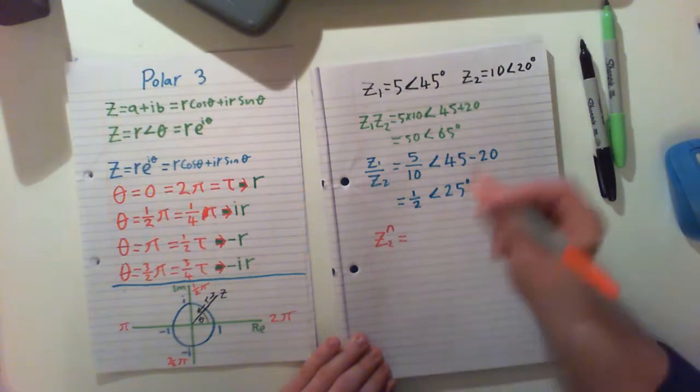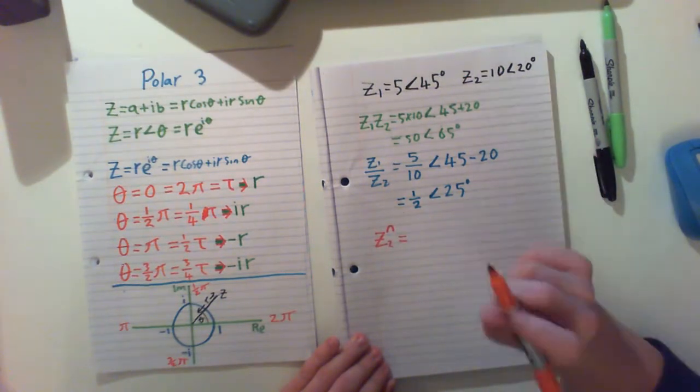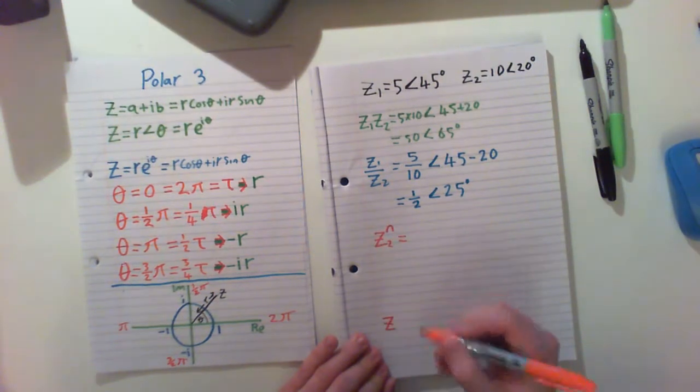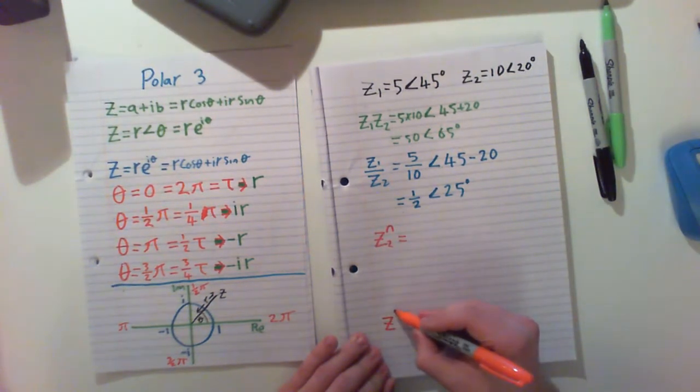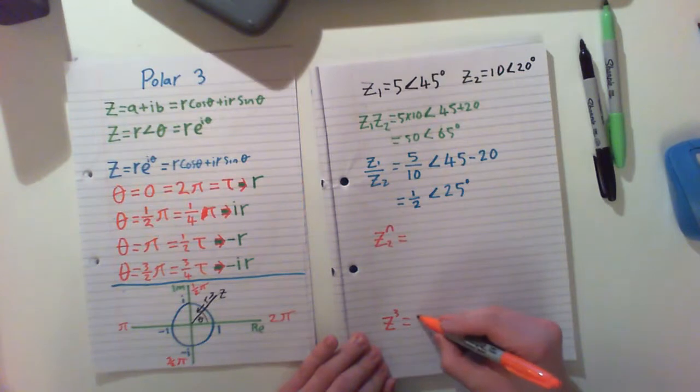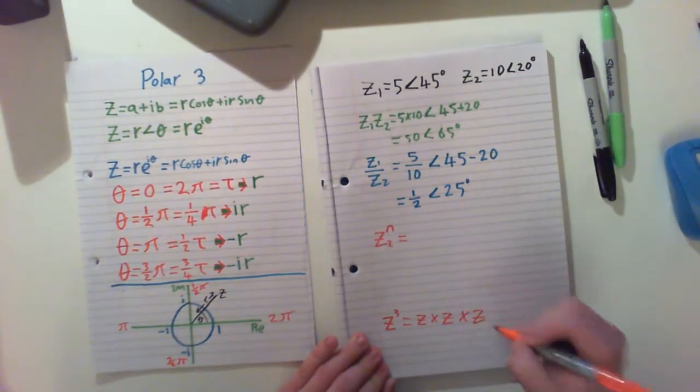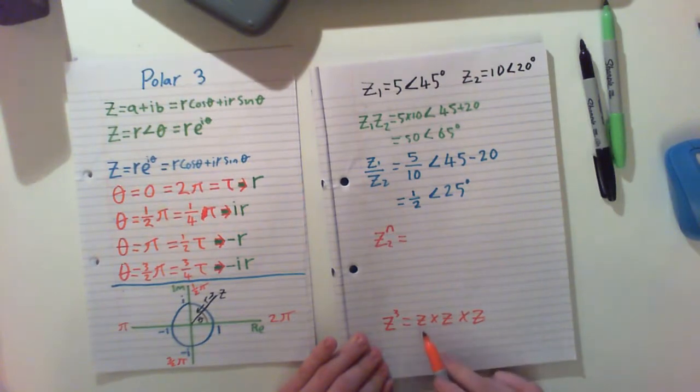And this is also just to remember, think that if it was z cubed, say, this is equal to z by z by z. So this means we'd multiply all of the magnitudes together, which is the same as doing all the magnitudes to the power of n, and we'd sum all of the arguments.